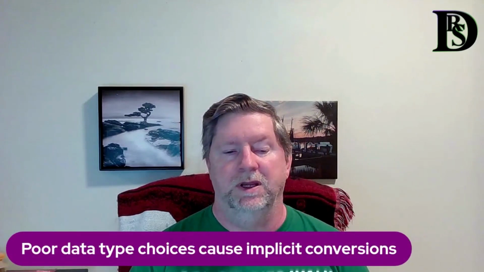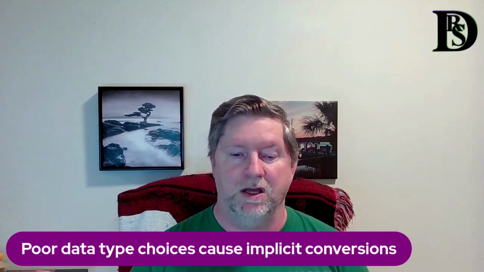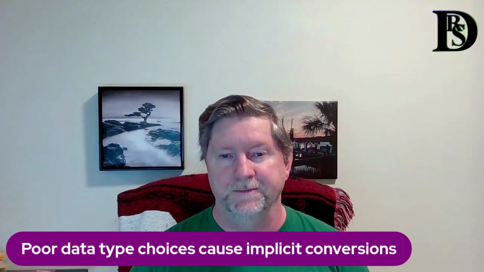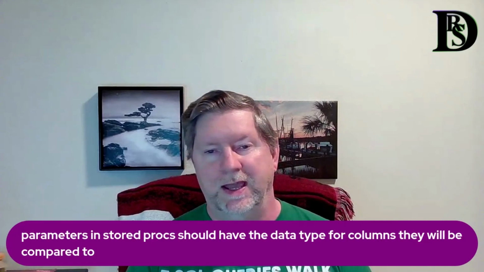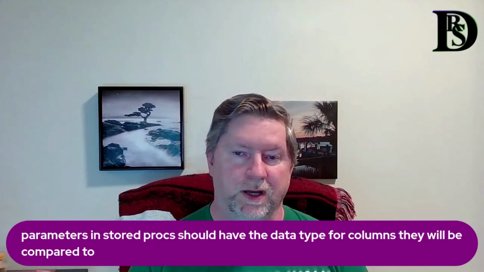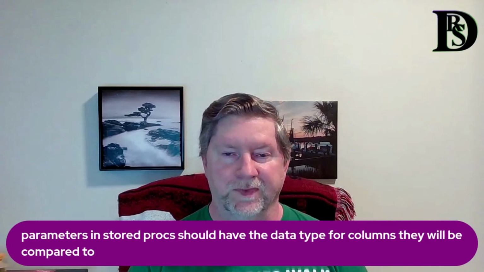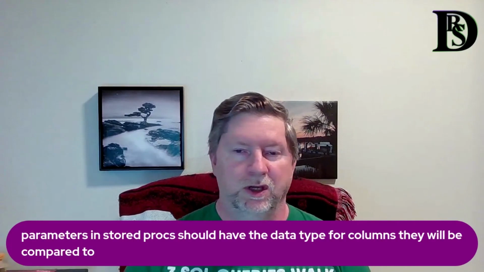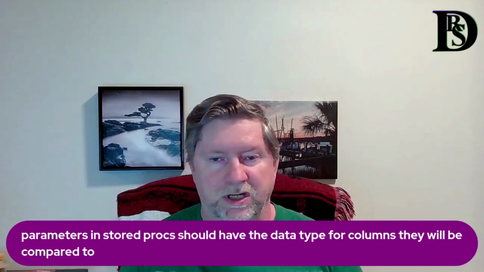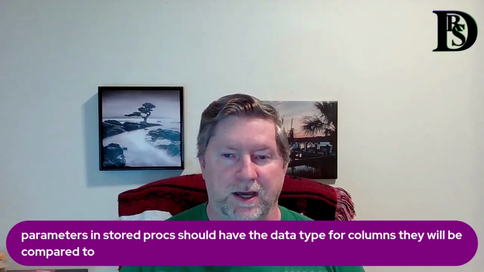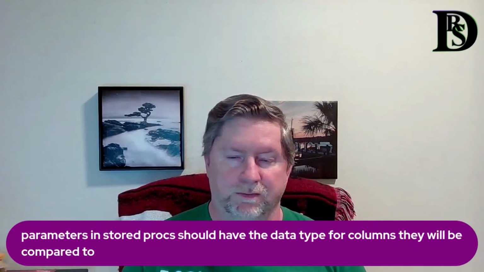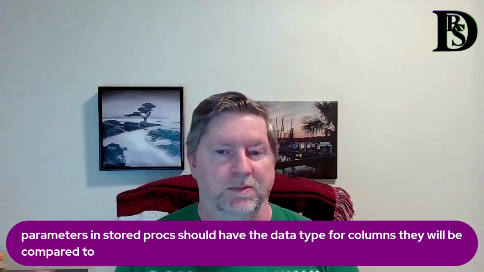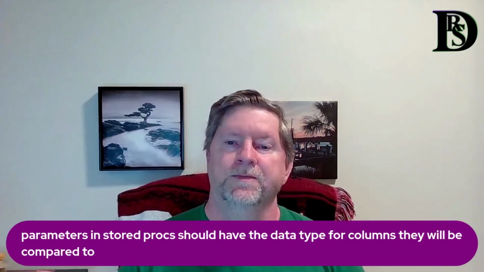Poor data type choices can also cause implicit conversions. So if you have parameters in your stored procedures as an example, let's say you have a parameter for first name and last name, and you're querying a person's table. Maybe you've typed the first name parameter as nvarchar 50 and last name as nvarchar 100.